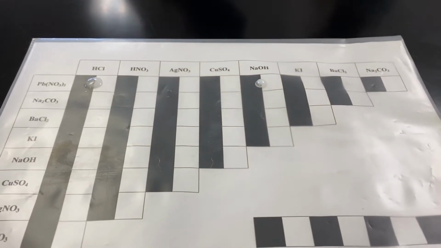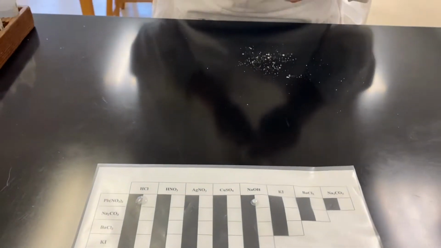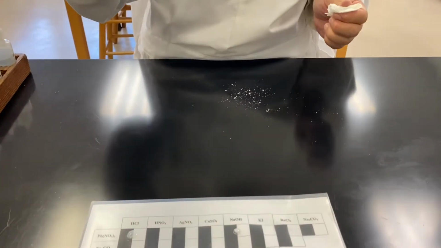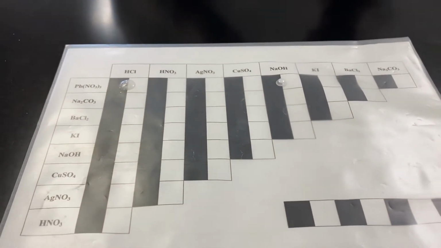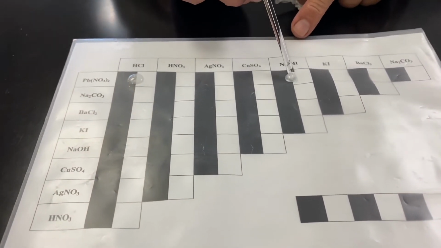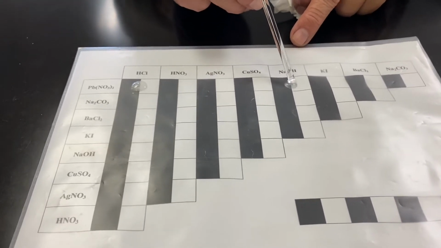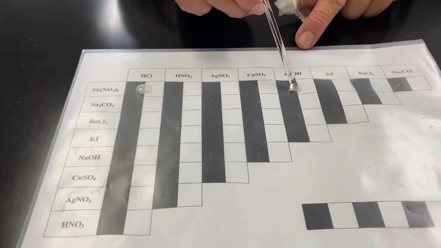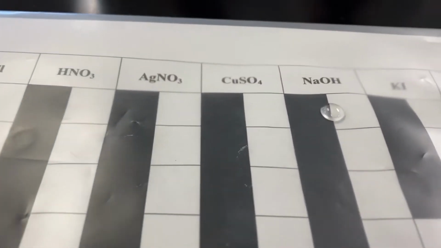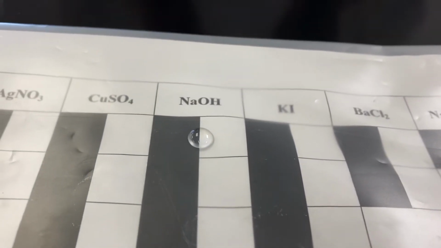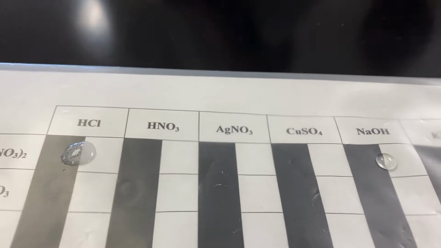You can see that drop immediately formed white PPT. Same thing, use a stirring rod, clean it before you put it in, and then stir 3 times in one direction, 3 times another direction. Now, see what happens. The white PPT disappeared. Now it is a clear, colorless solution.